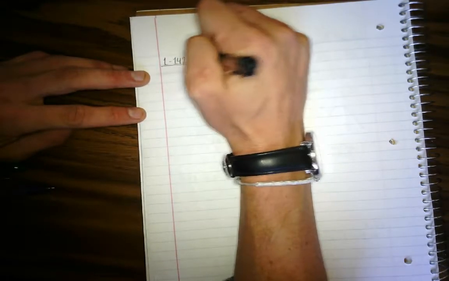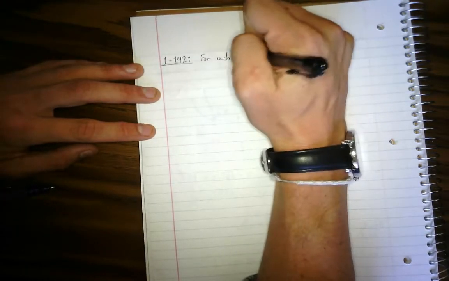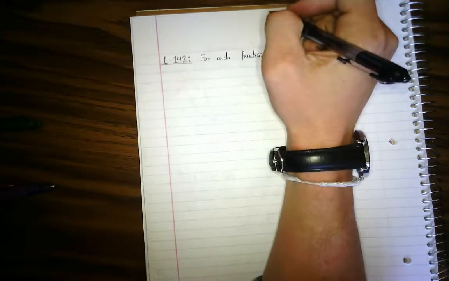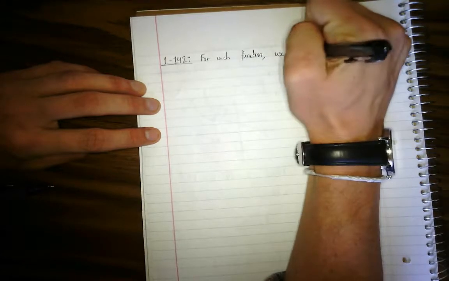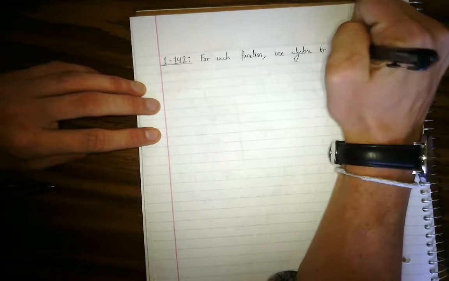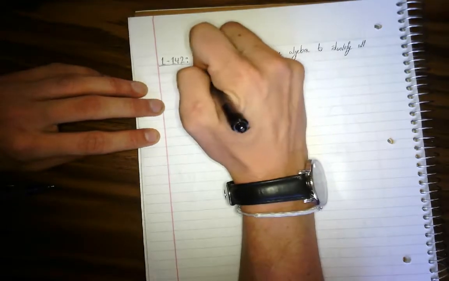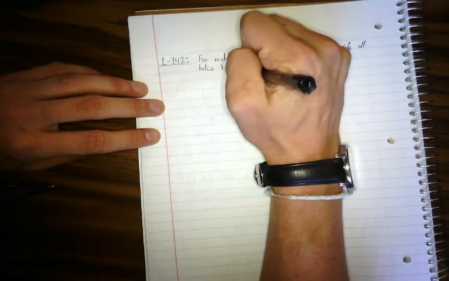So for each function, use algebra to identify all holes and asymptotes.